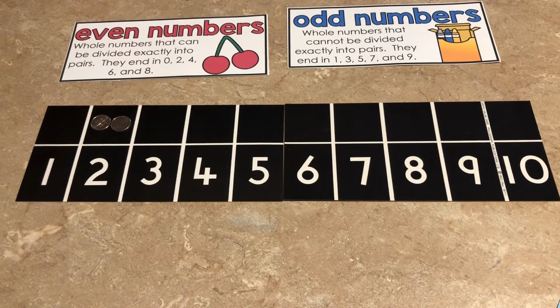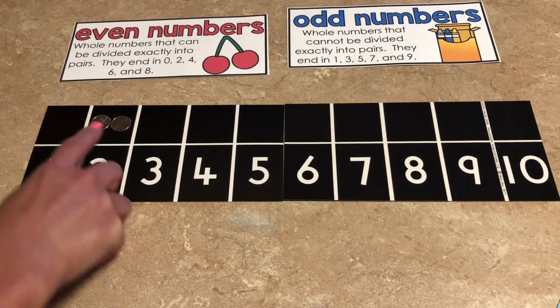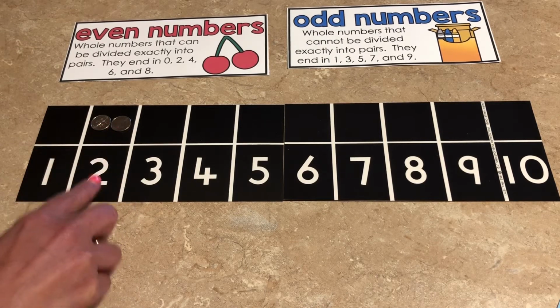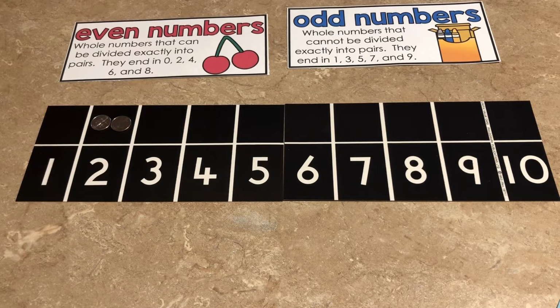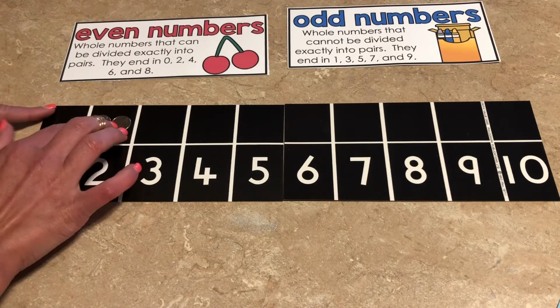How many dimes do you see in the number 2? 1, 2. Do those 2 dimes make a pair? Yes, they do. So 2 is an even number. All right, let's build 3.